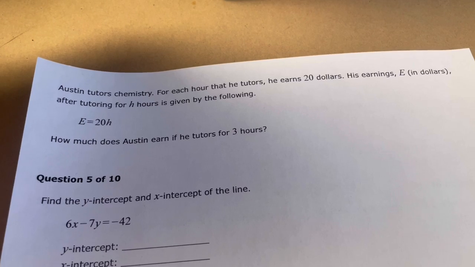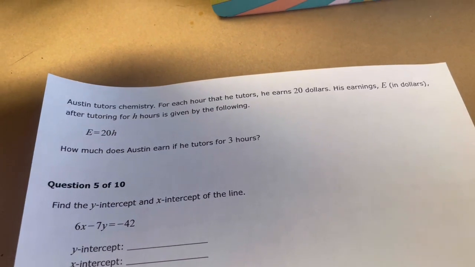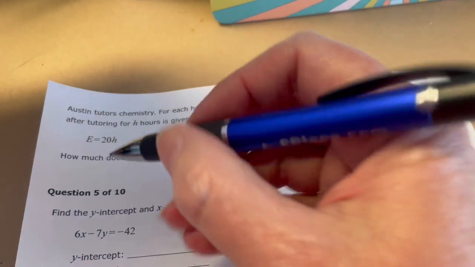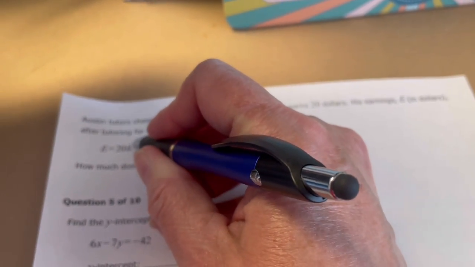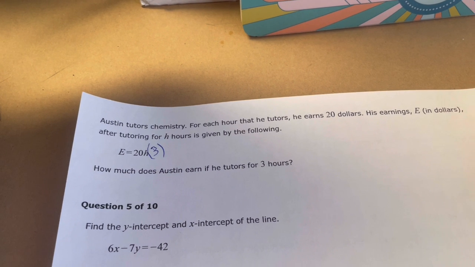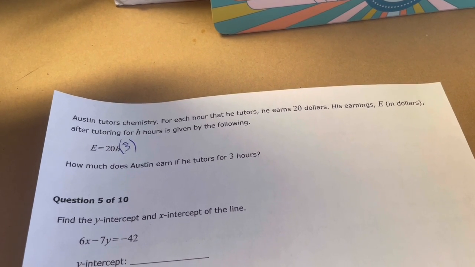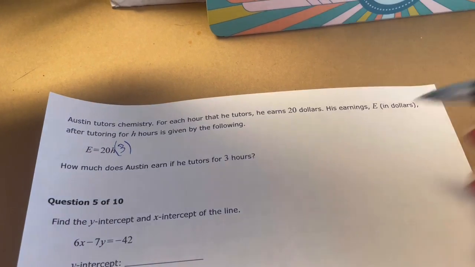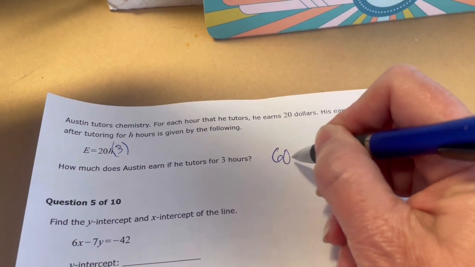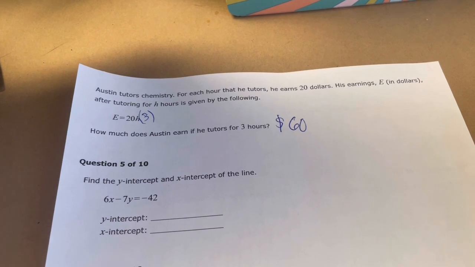How much does Austin earn if he tutors for 3 hours? H is hours, so we're just going to put 3 in place of the H. We have 20 times 3, and Austin earned $60.